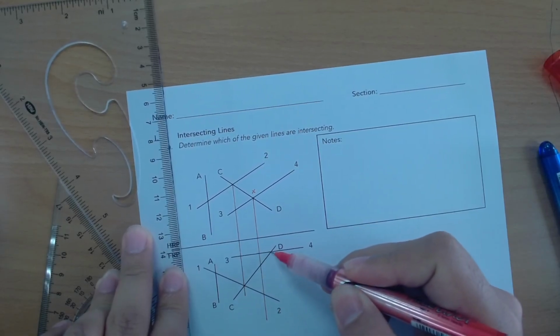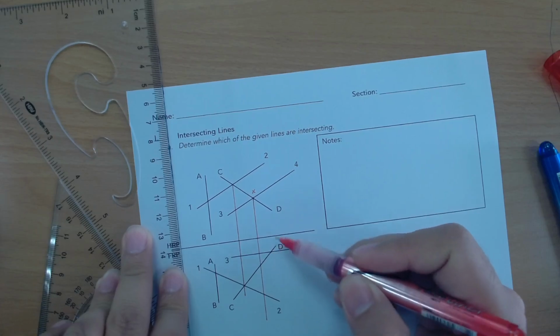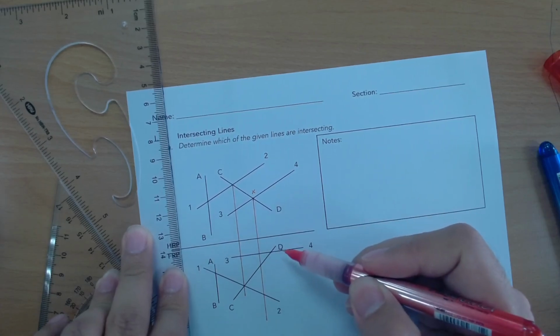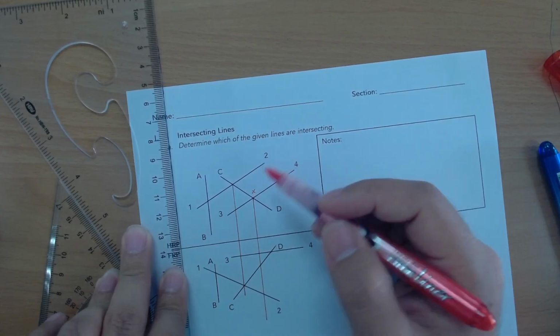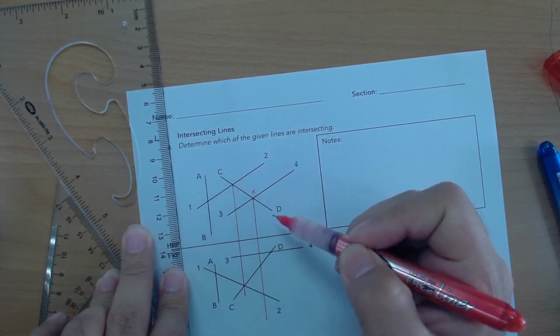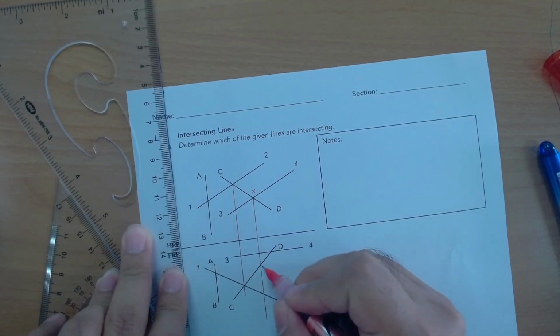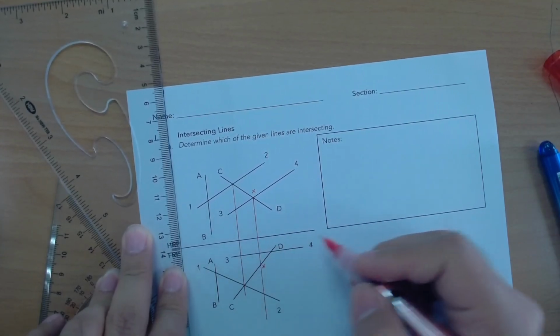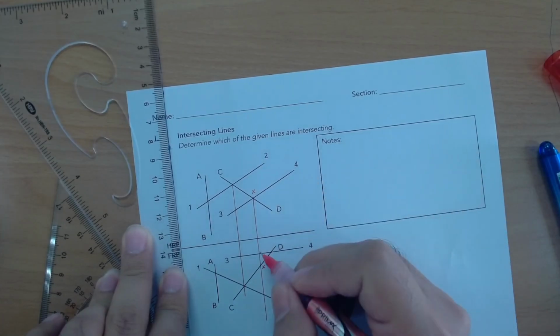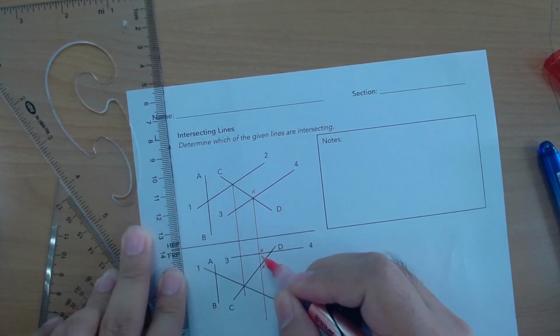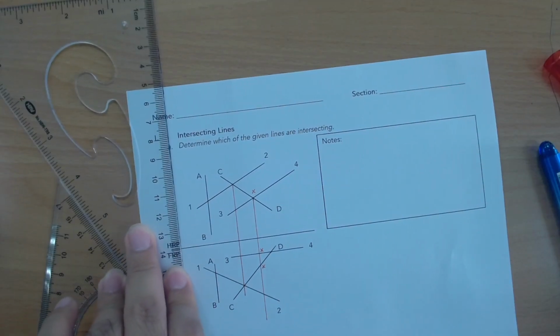Ito, parang nag-shift siya, meaning that posible na hindi talaga siya shared point. Kumbaga, si point X na to, point X along CD is here, pero point X along 3, 4 is here. So, which means that hindi shared yung point na yon.